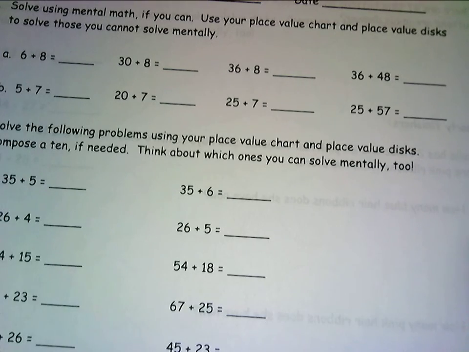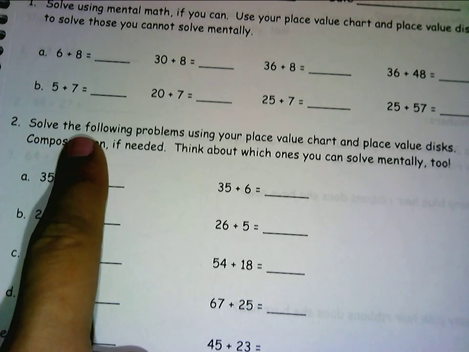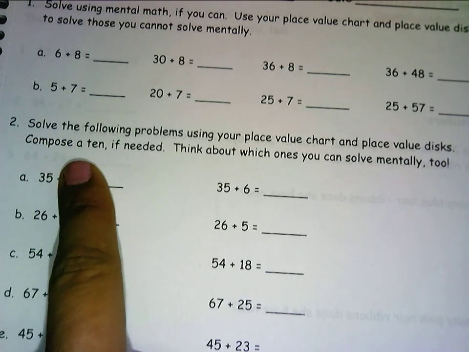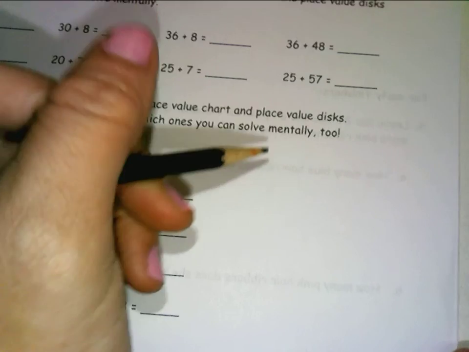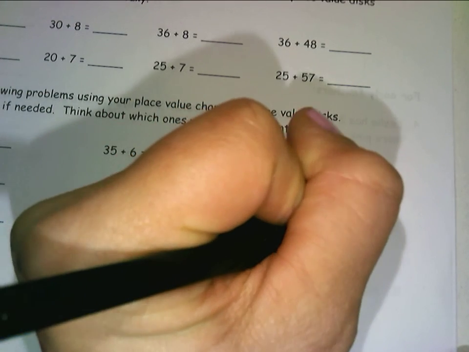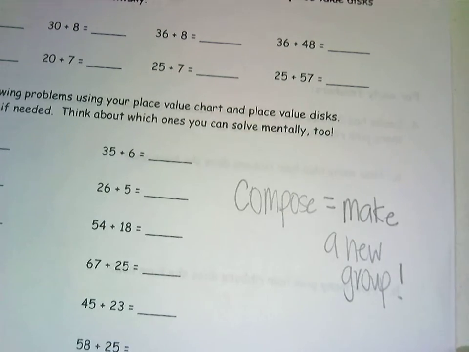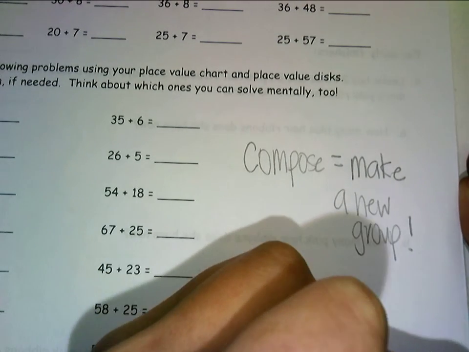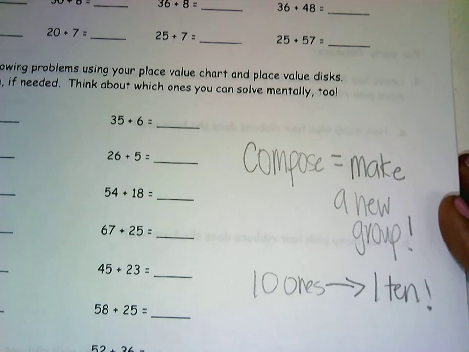Okay? Now on the bottom, number 2, you have to use your work mat. It says, solve the following problems using your place value chart, which is your work mat, and place value discs. Compose a 10 if needed. Remember, that word compose equals make a new group. Okay? So compose means make a new group. 10 ones, you regroup for 1, 10. Okay? So that's what that means. And you've already done that, so you should know how to do that.